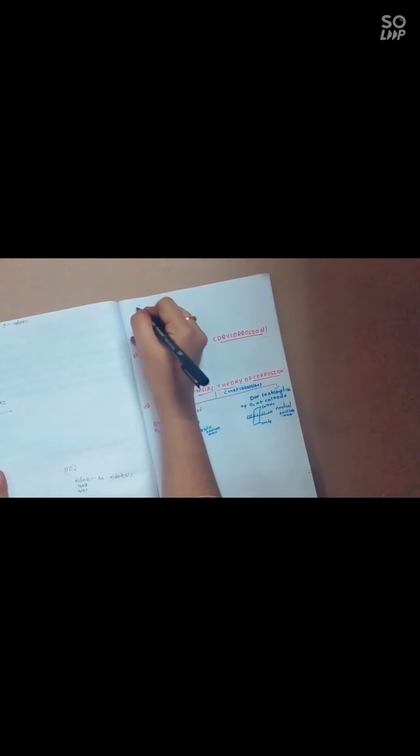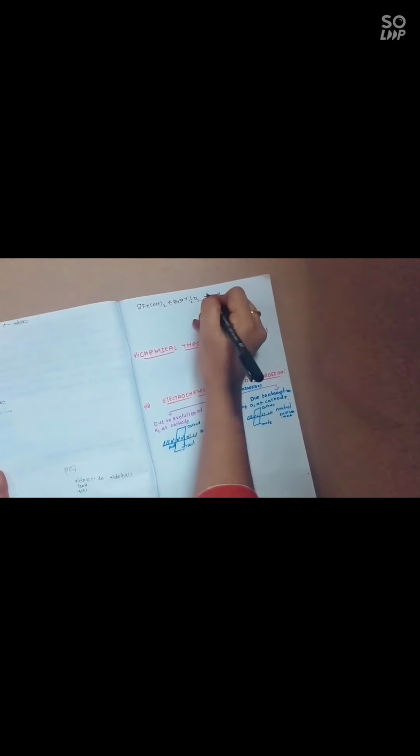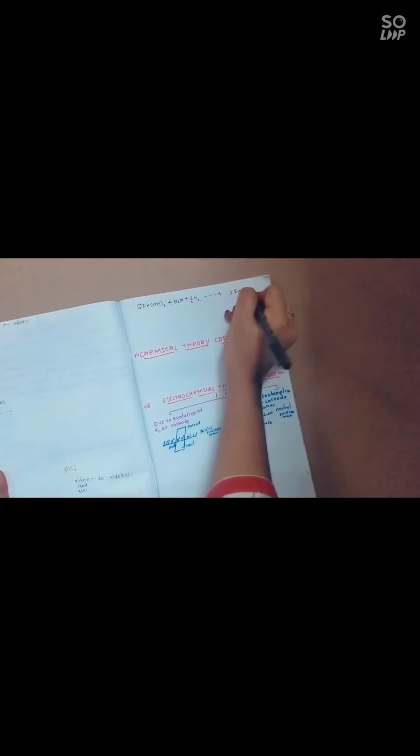This too is unstable, so 2Fe(OH)2 plus H2O plus half O2 gives rise to 2Fe(OH)3, and this is the rusted product, that is Fe2O3.3H2O. This is corrosion, and it is an oxidation process. This is our final product, rust, which is a stable product.